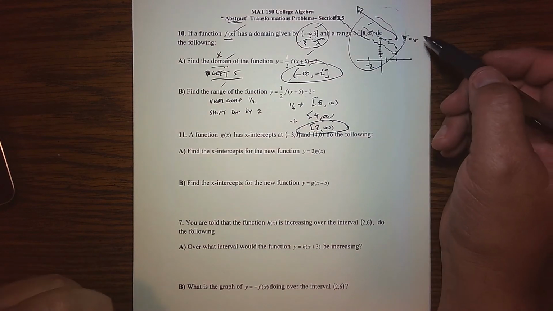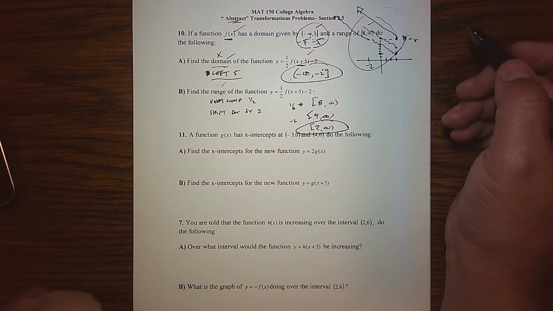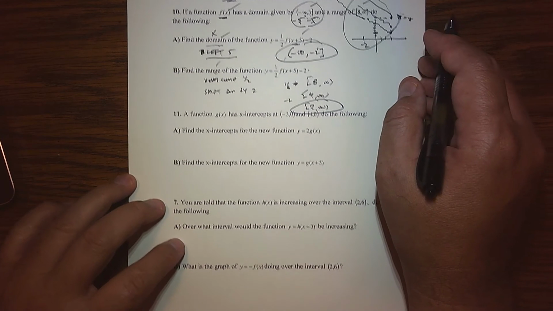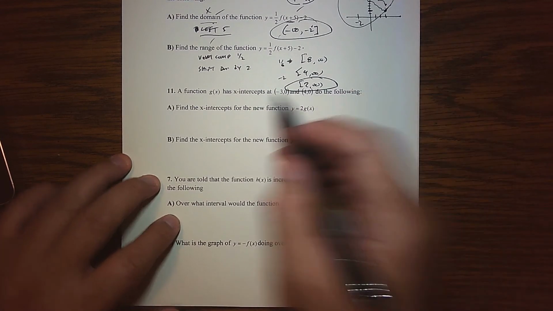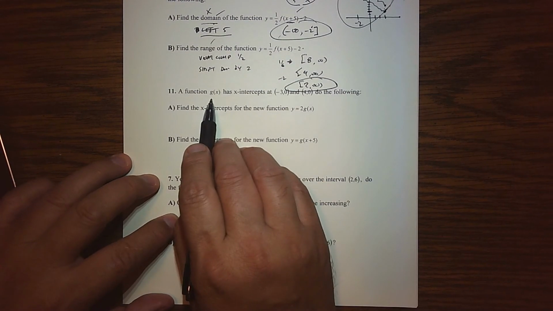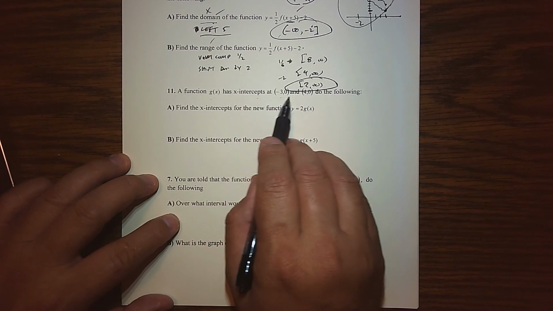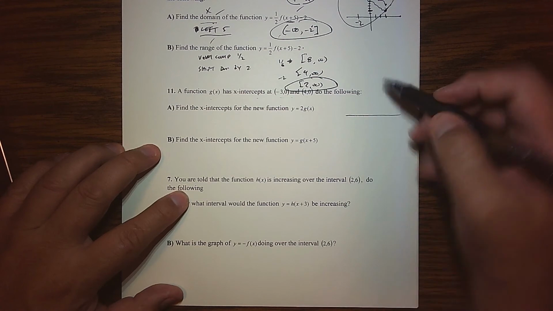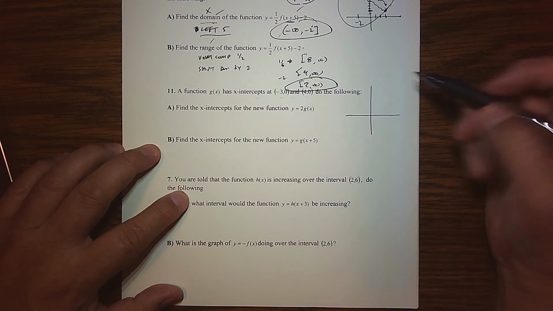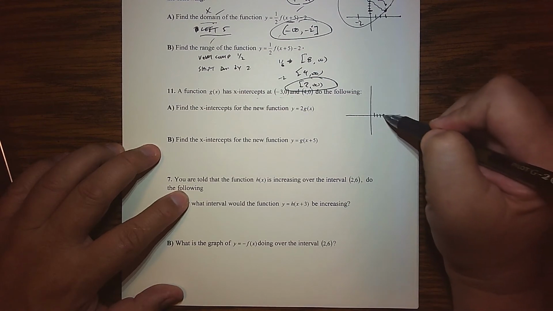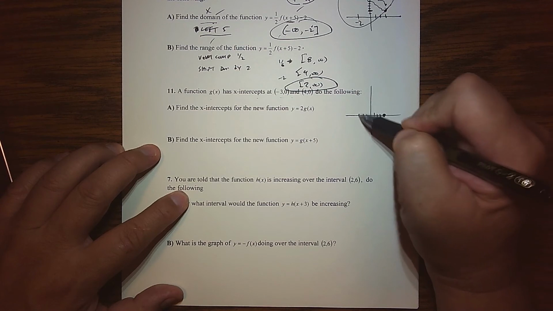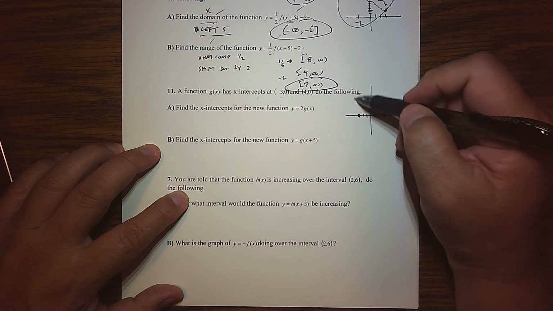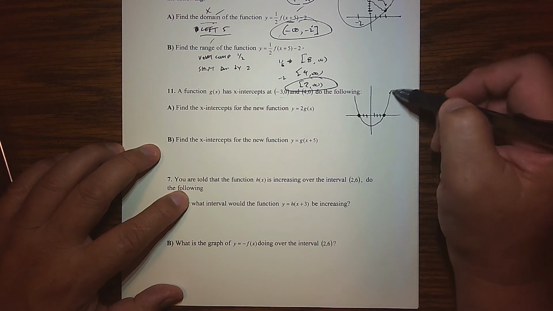So that's how we do some abstract stuff. Number 11, again, we're a little bit abstract. Okay, I'm told I have this function called g, and it has x-intercepts at (-3, 0) and (4, 0). So before we do anything else, let's try to visualize a graph that does that. So one of its intercepts is at (4, 0), and the other one's at (-3, 0). So perhaps we're looking at that parabola, right?